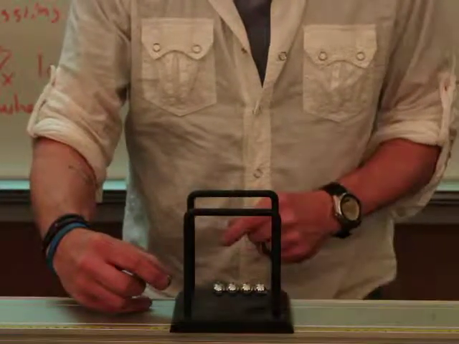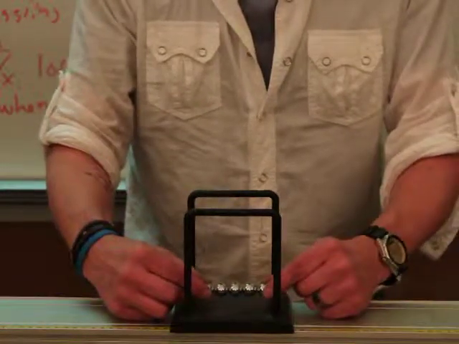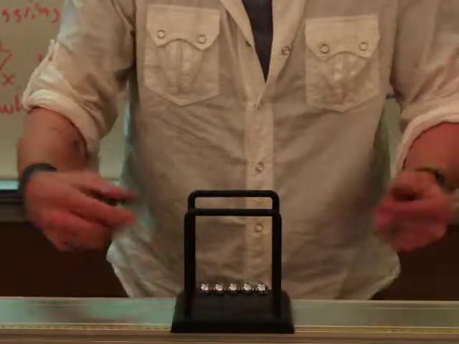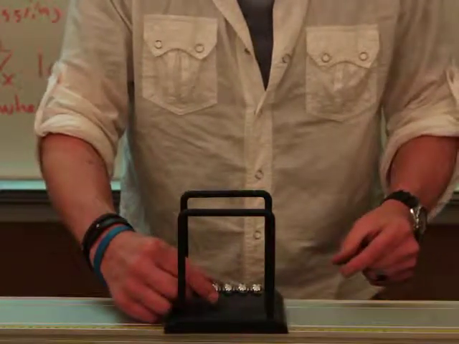One goes in, mv out, right? So that's cool. Momentum's conserved. Energy is going to be conserved. Same masses, right? Let's check again.